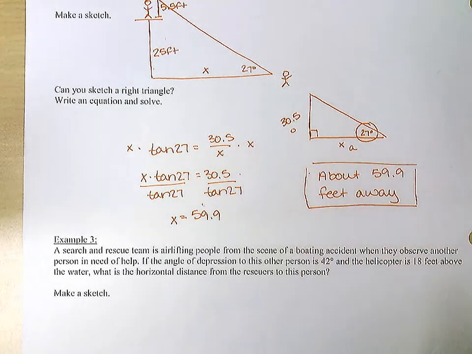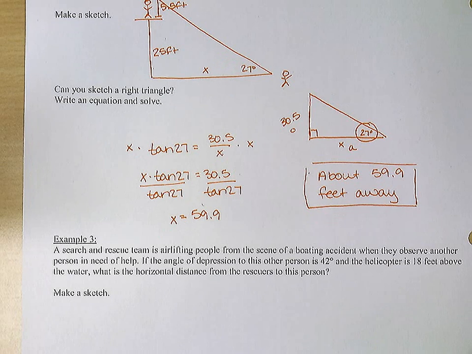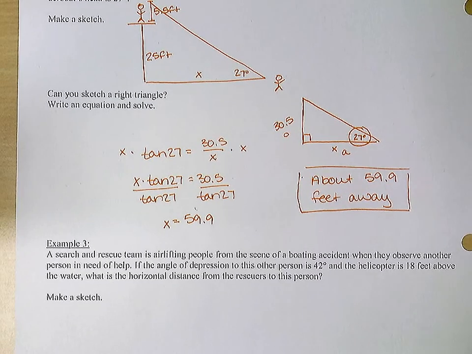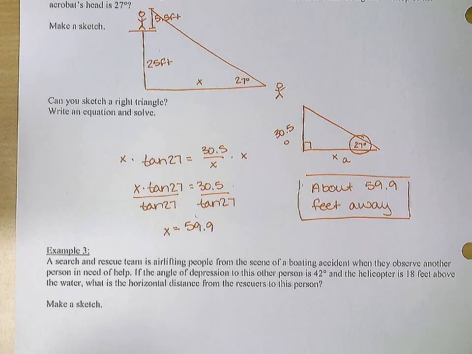How did we do on that second example? Working through it. We did okay? All right, any questions on that second example? How I drew it, where I got the side length from, where I got the angle from, anything like that?